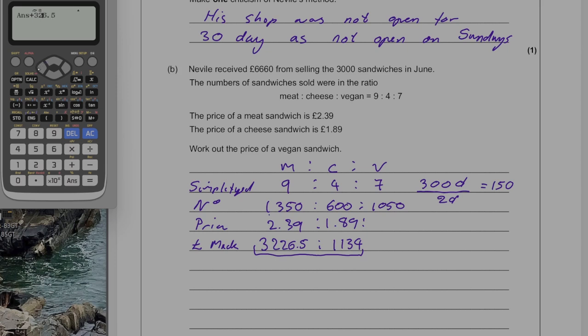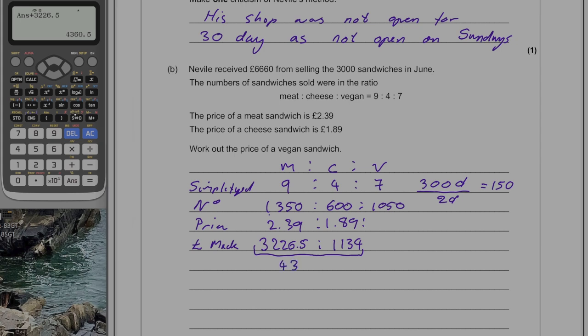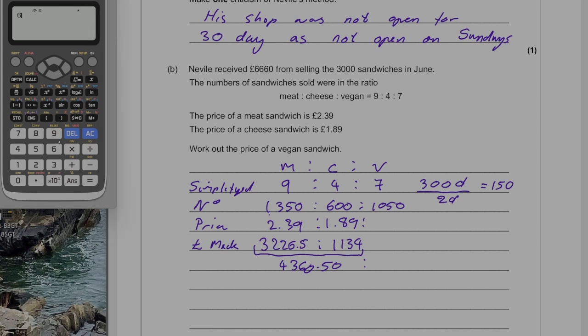Which means we can work out the amount that he's made from meat and cheese by doing those two added together. 3,226.5 plus 1,134 is £4,360.50, which means the amount that he's made from selling vegan is going to be 6,660 minus that.